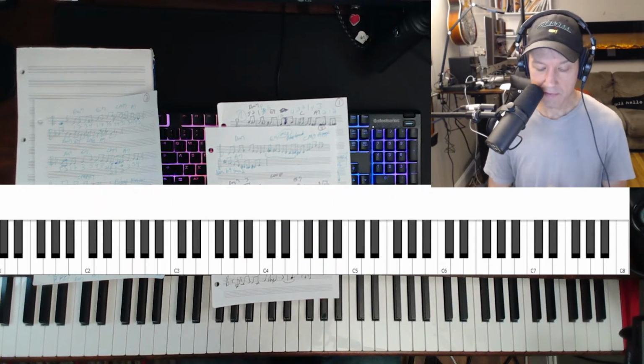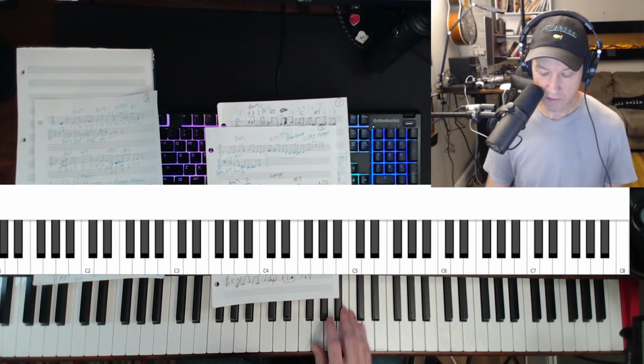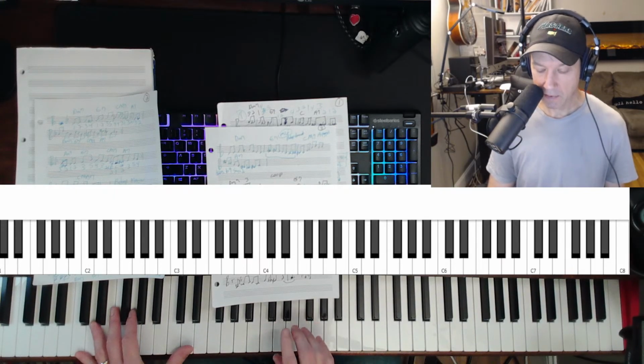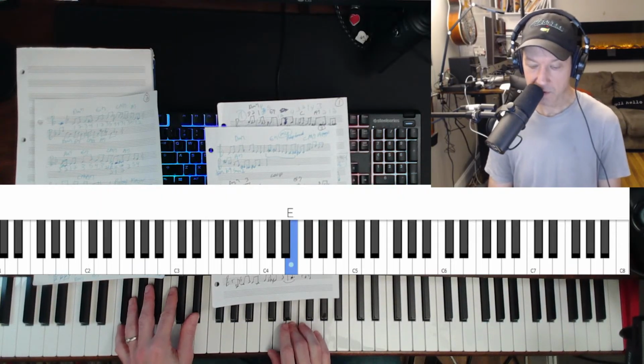And then, here's the nice thing, and I wrote this part out too: if this is my idea, when I get to the 4 chord, which is the F blues, I can do this.